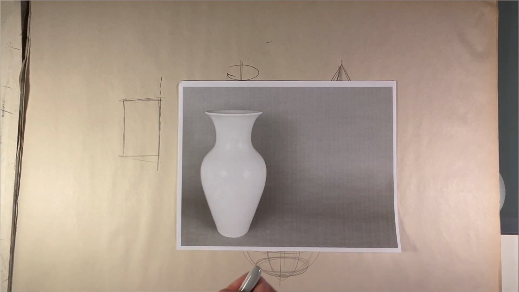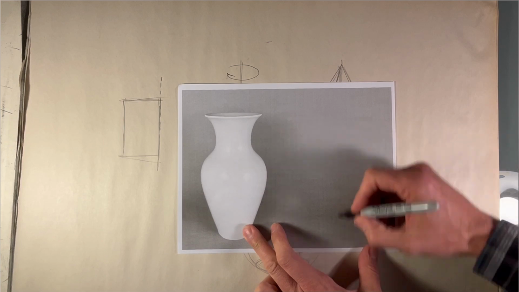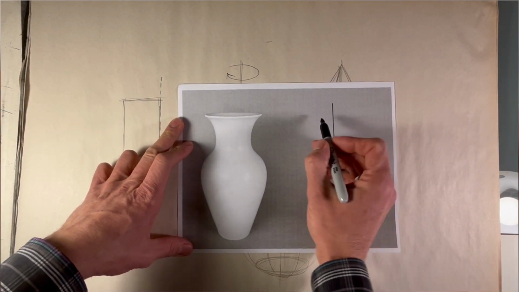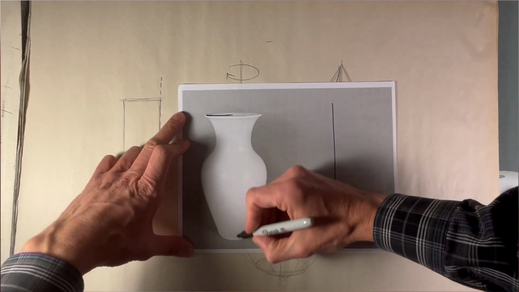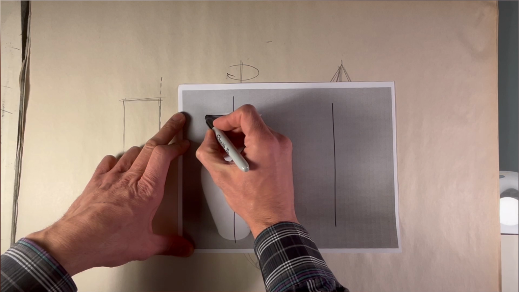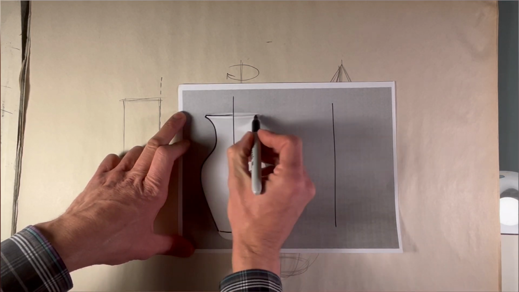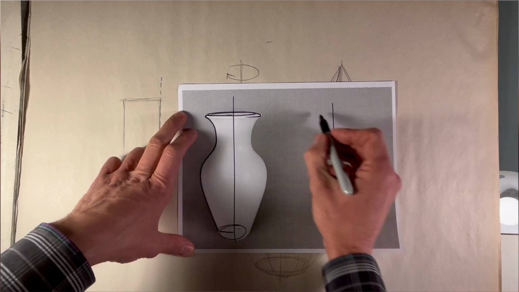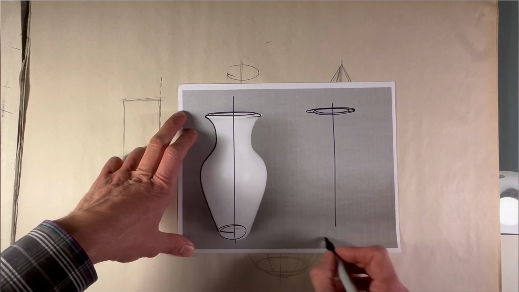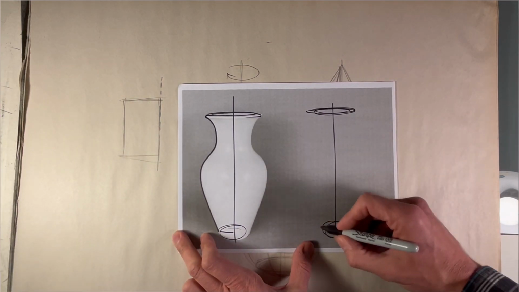So let's take a look at some revolved forms. This is a white vase. So to understand this vase, let's draw an axis line down the middle, and let's outline the left side of this form. Okay, we're going to add our ellipses. Now we're going to transfer it over to the right.